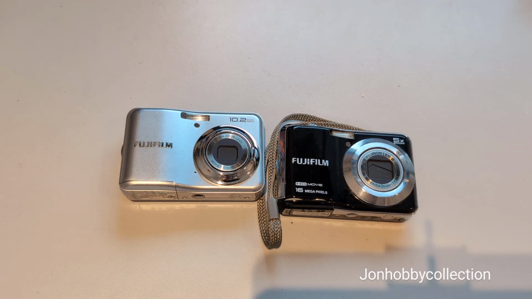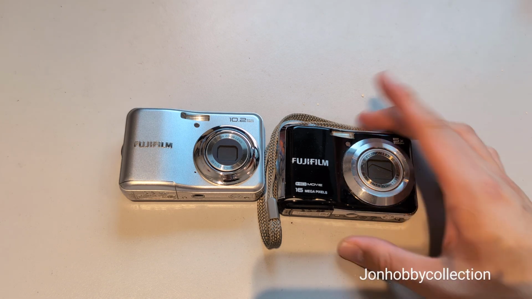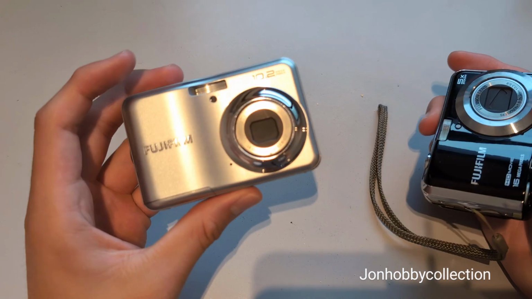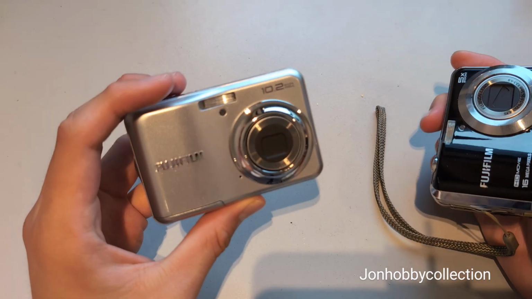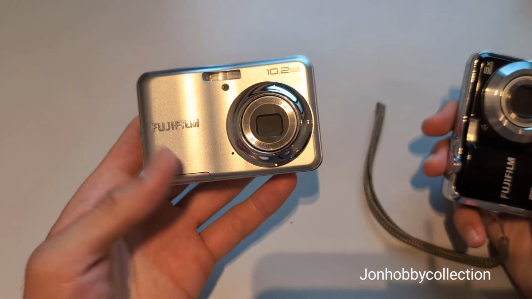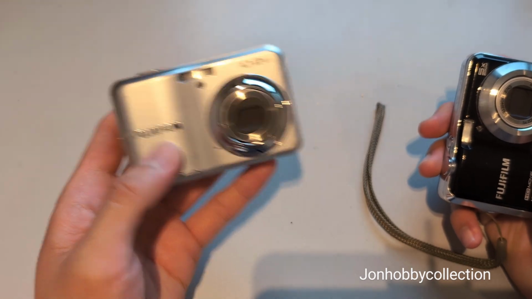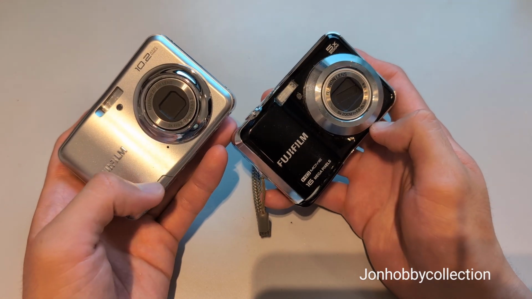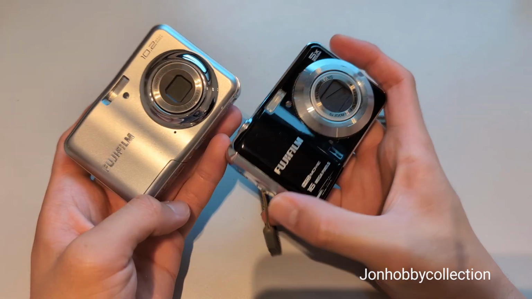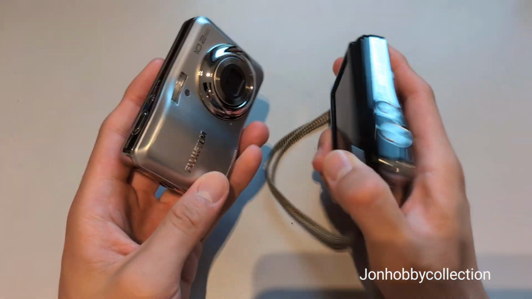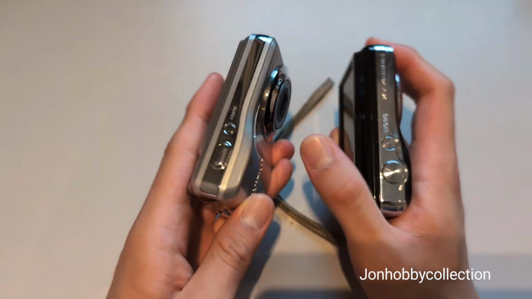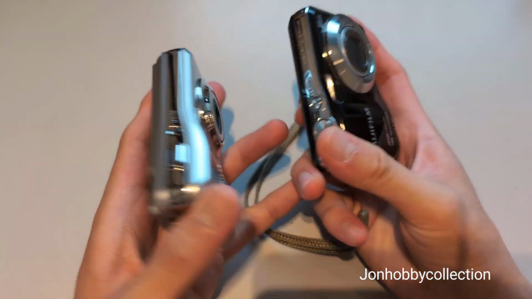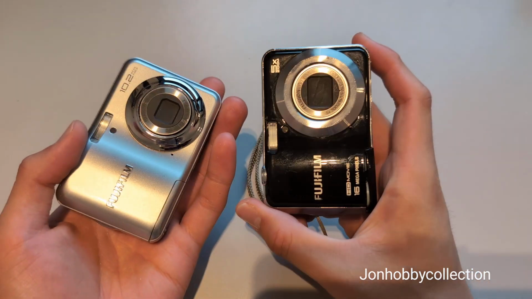Today I'm doing a comparison between these two Fujifilm models. Over here we have the Fujifilm AX655 and right here we have the Fujifilm A160. This camera was launched in September of 2009, whereas this camera was launched somewhere in August 2013, if I remember correctly. So with this four-year gap, there are a few advancements of technology across these camera models. This is a much newer model than this one.